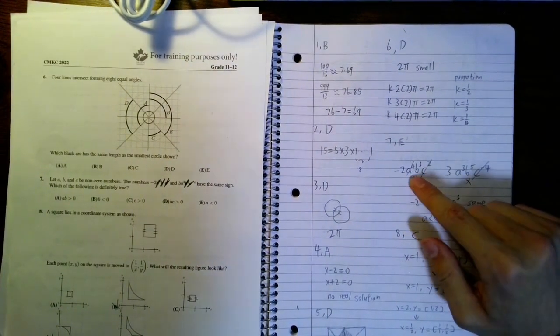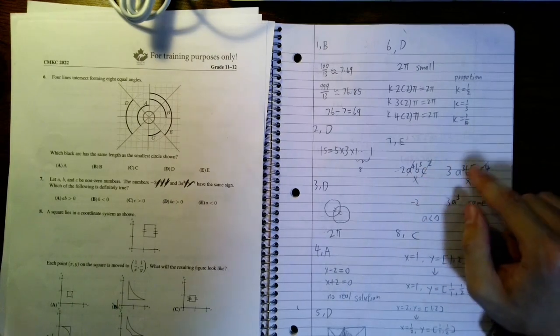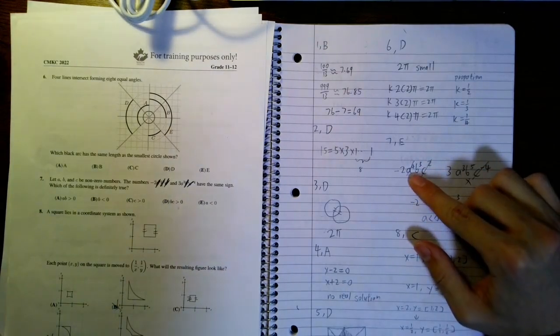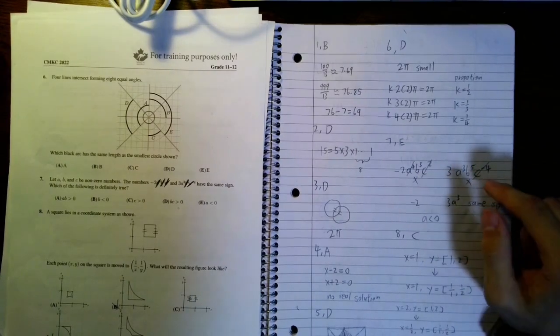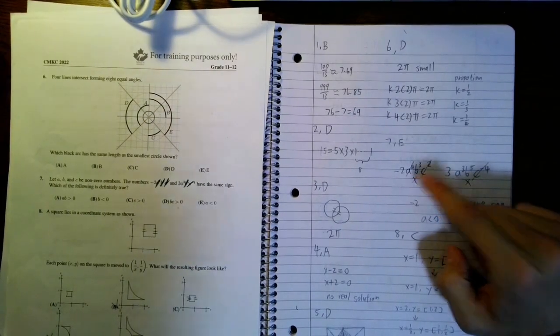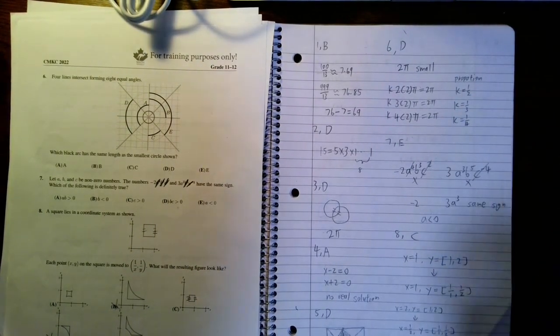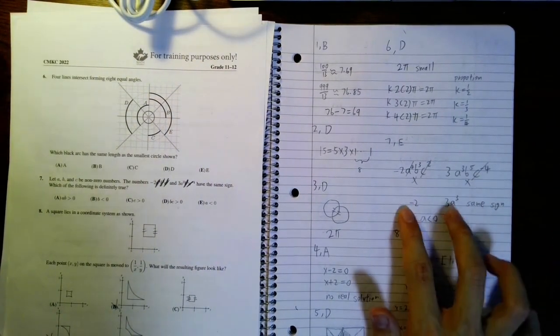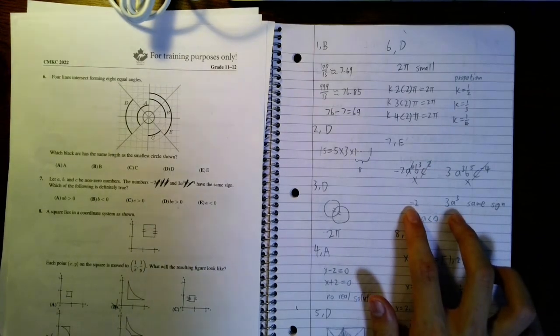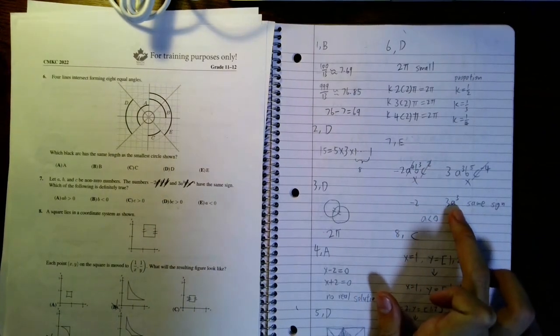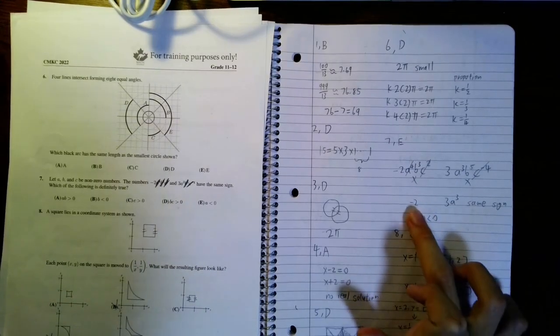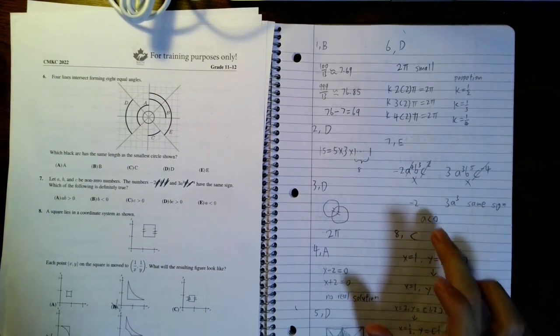So we cross the b out at the same time, because if b is positive, then both of them will be positive. If this is negative, then both of them will be negative. So we just cross them out together, and then we are left with this, and it is obvious that a must be a negative number to have the same sign as a negative number.